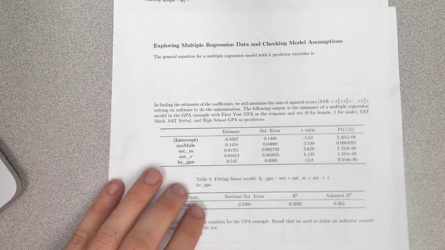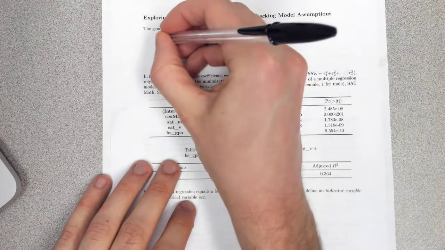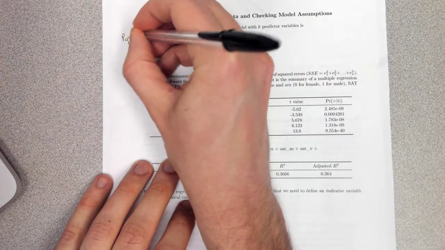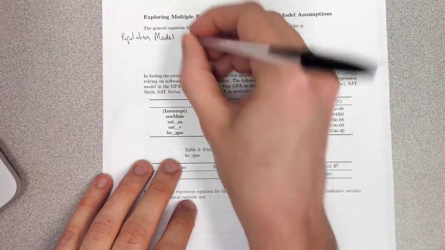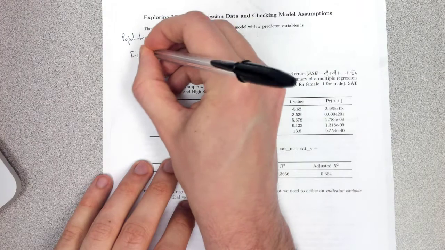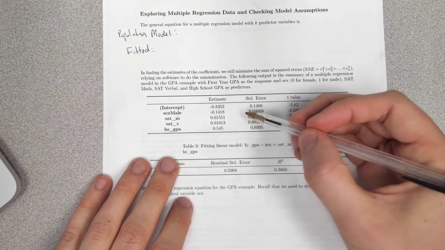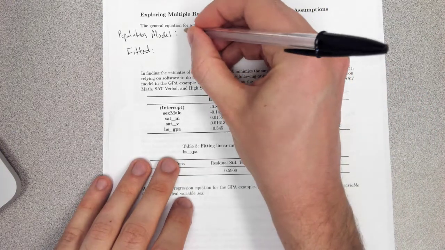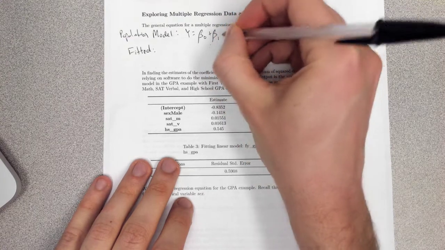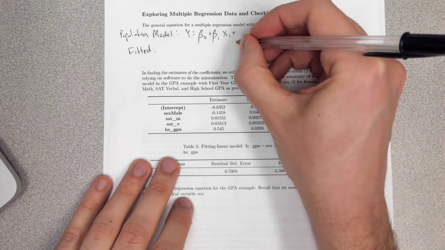But to answer this GPA question, we're going to start just with writing out what our population level model is for this example, as well as what our fitted model is. Actually, before we jump down to the actual example, we're just going to write this in a more general way for any number of predictors, and we're going to think about there being maybe k predictors here.